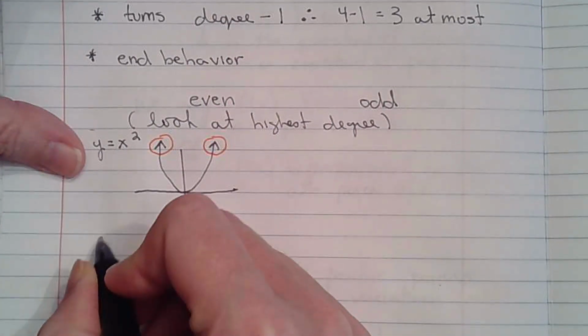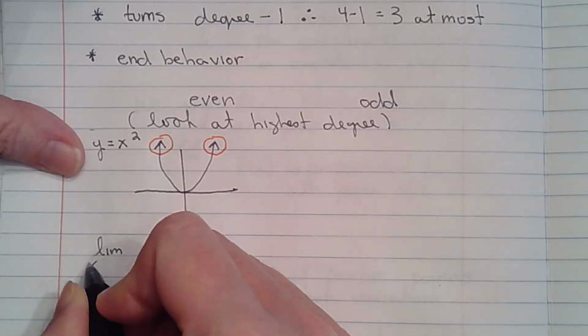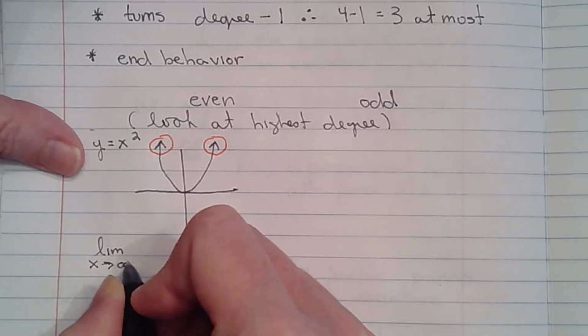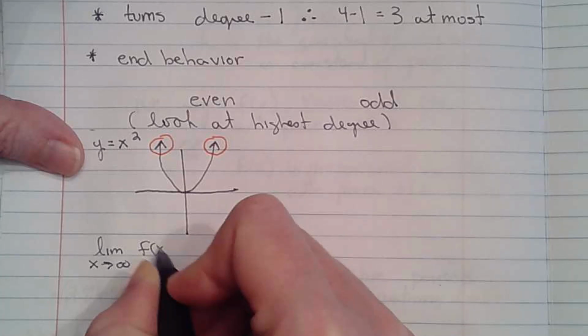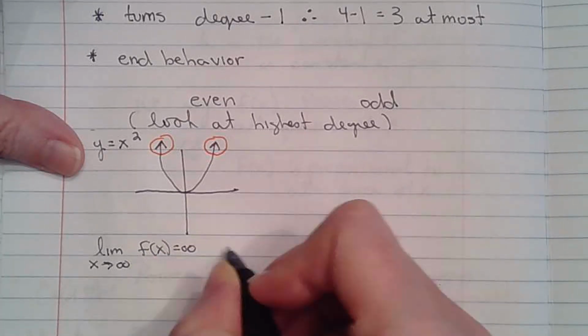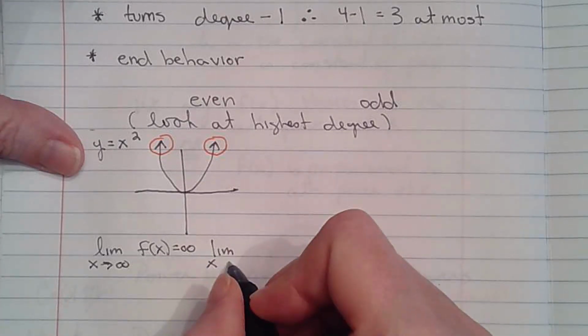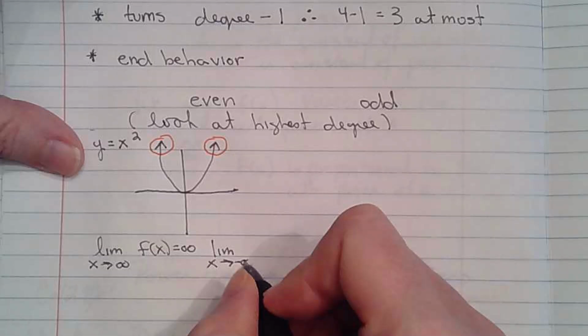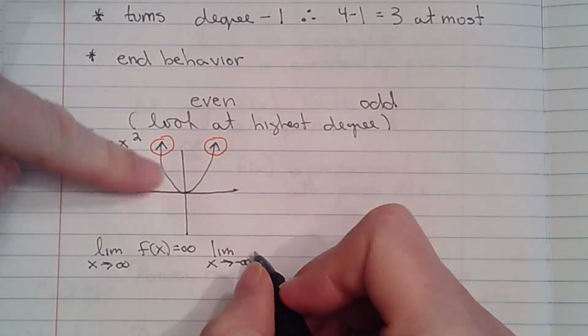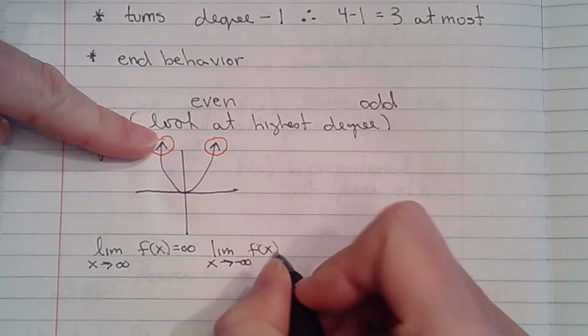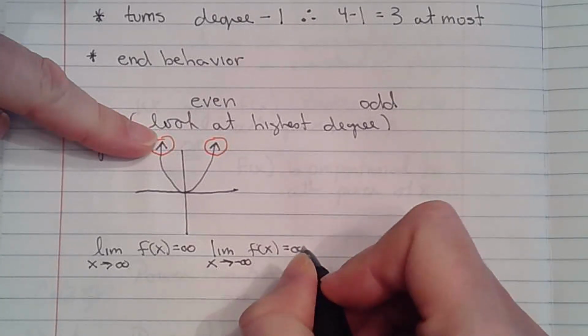So if we were writing it, we would write that as the limit as x is approaching positive infinity, f of x equals positive infinity. And if we have the limit going towards negative infinity, so we go backwards, we still have an f of x of positive infinity.